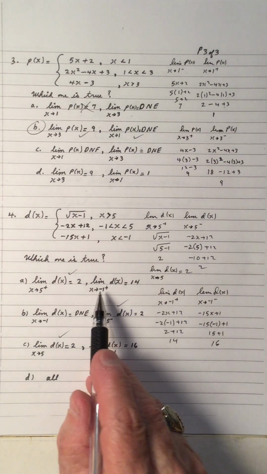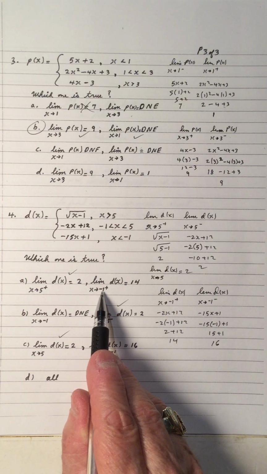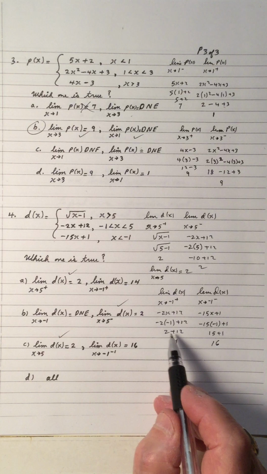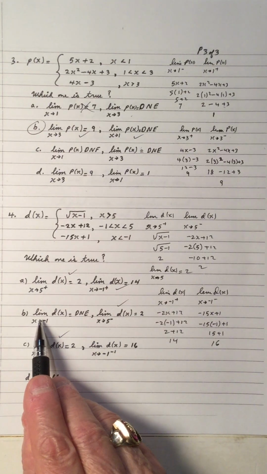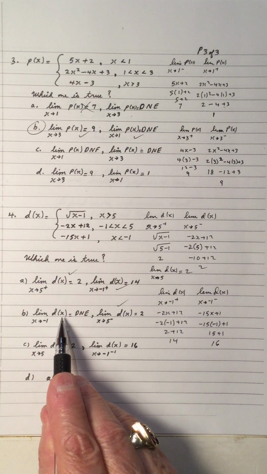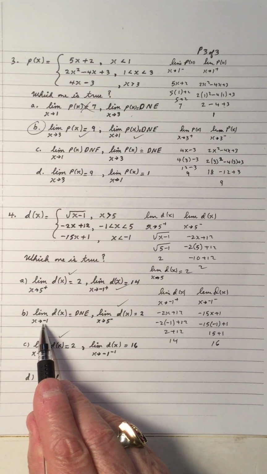Okay, let's see. The limit of d of x as x approaches negative 1 on the positive side is true. And the limit of d of x as x approaches negative 1 does not exist.